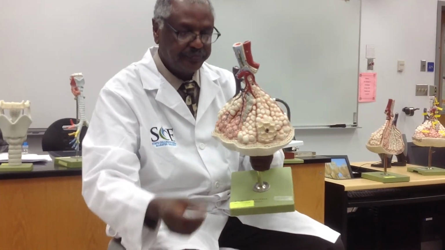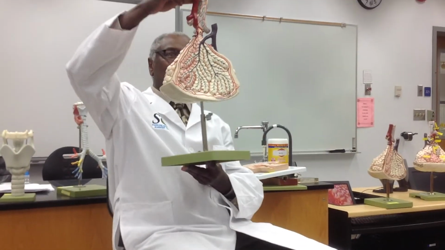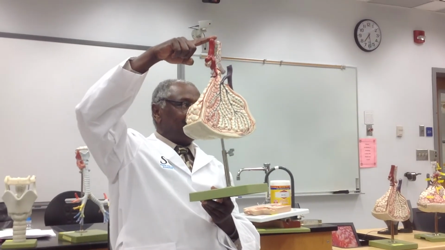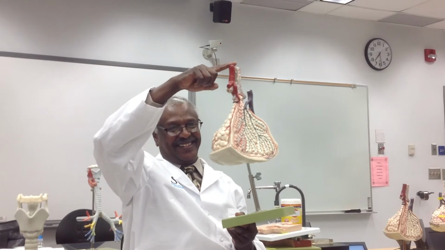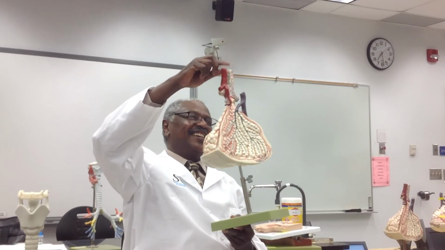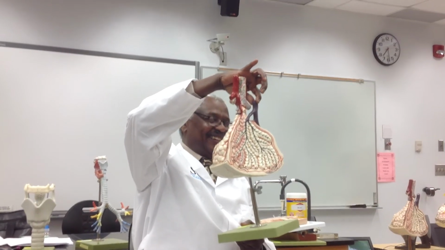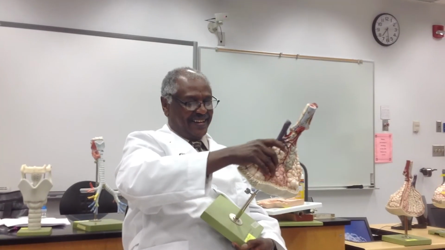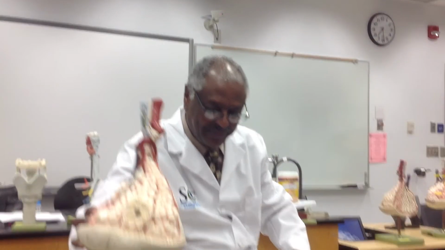Right here, what you got, these blood vessels. Remember which one is this? Pulmonary vein. Very good. That is the trick. The pulmonary vein, and this is the pulmonary artery right there. And you got it. Okay? And that is it for this model.